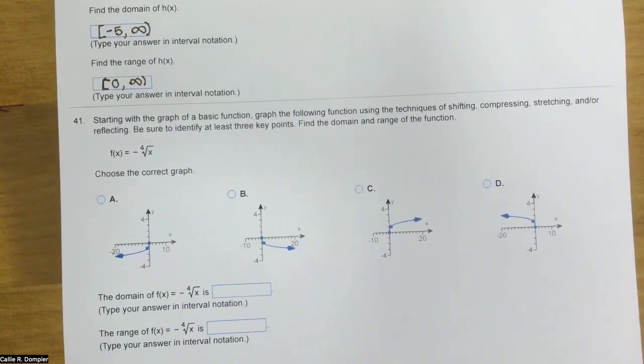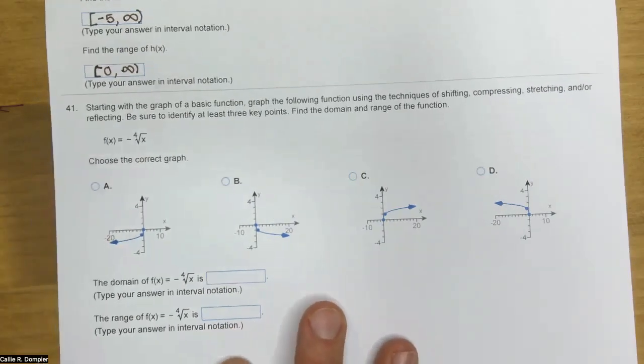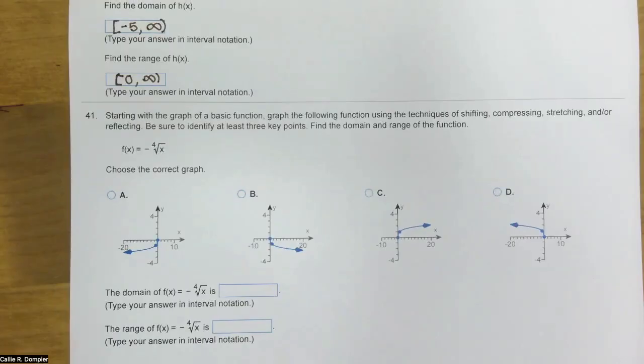41 will not. Okay. I don't think I'm going to do this one. I don't think this would be on the exam. That's a little bit too hard.